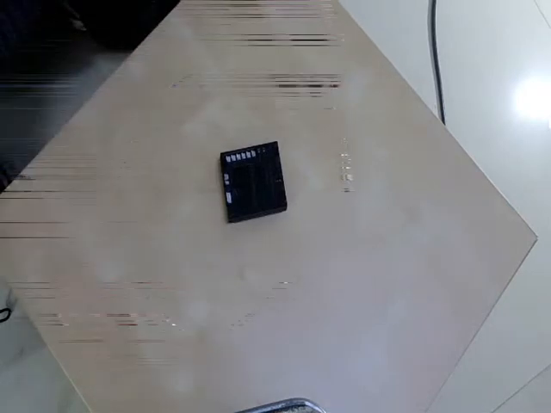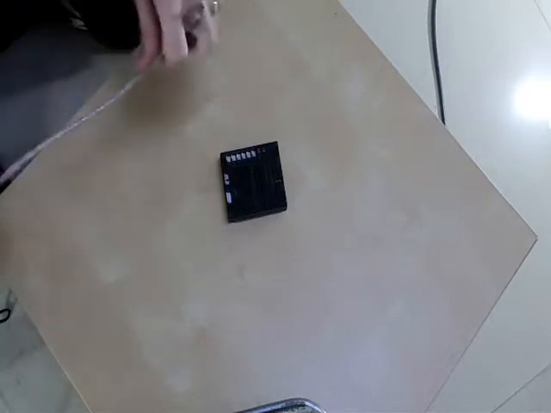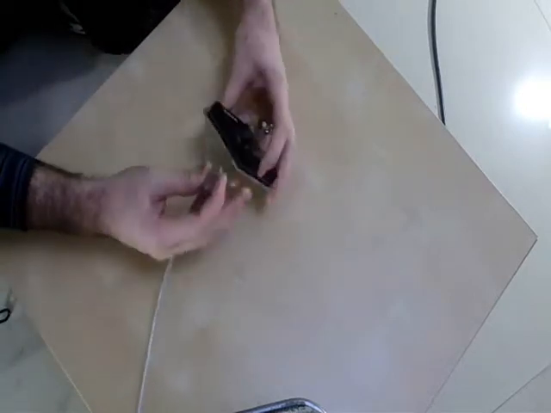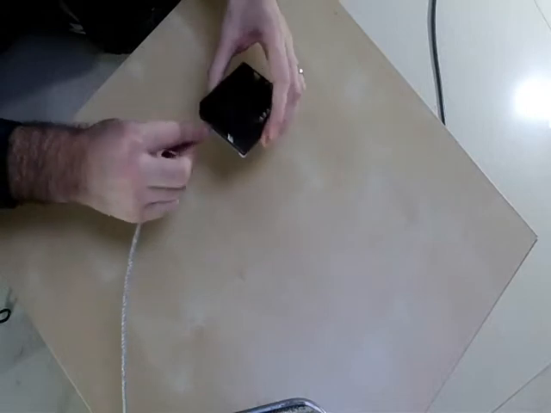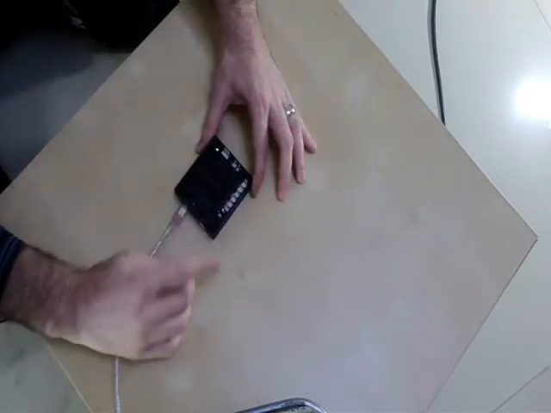The first step is to connect the board to the computer. The first thing that we have to do is to turn it on.